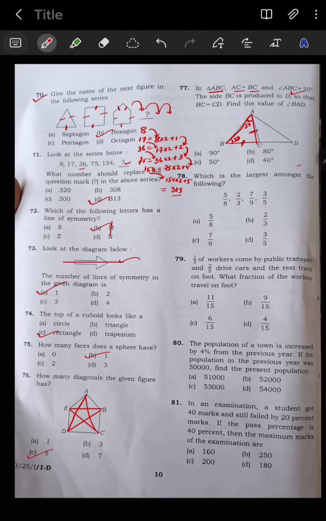Okay, now BC is produced to D. Till here D it is increased, so that BC equals CD. Again BC equals CD. Now find the value of angle BAD. Means BAD, this complete angle. Okay, they ask how much this complete angle is. It means this angle you have to find. Okay, how much is this angle, you have to find it.